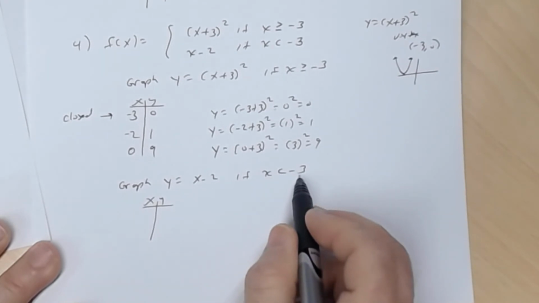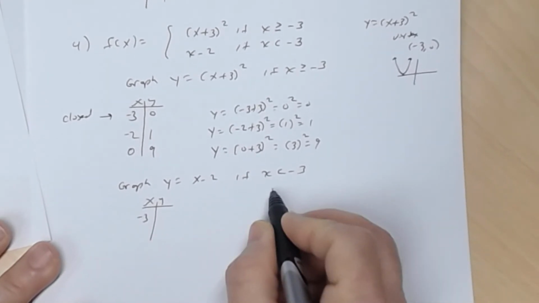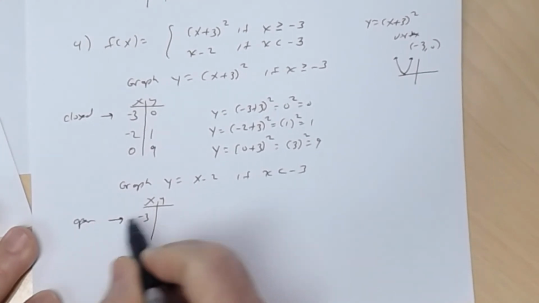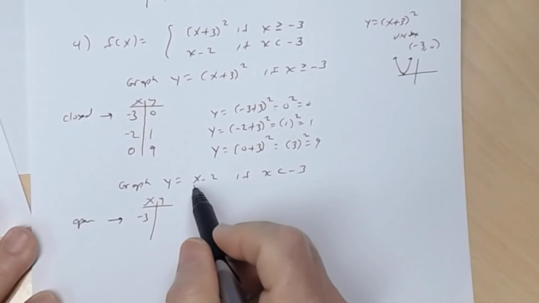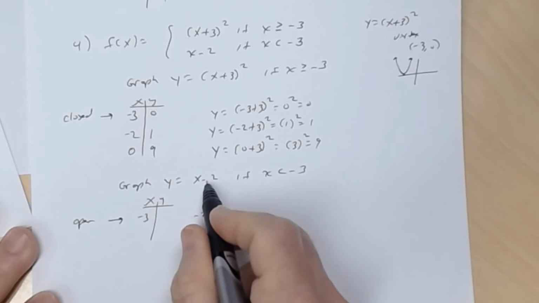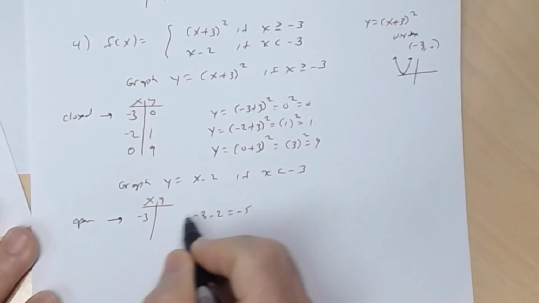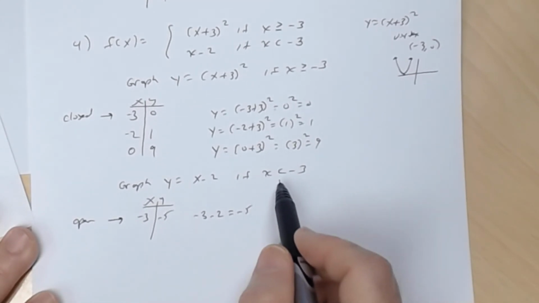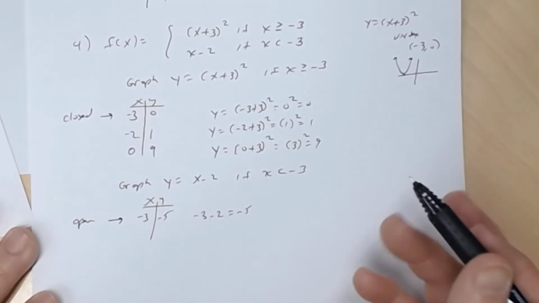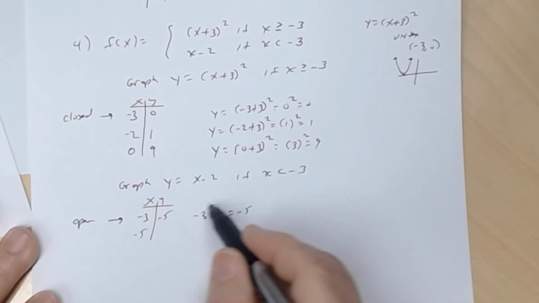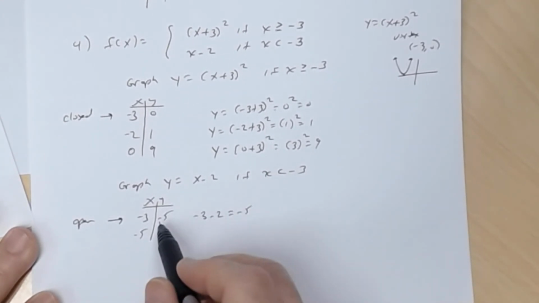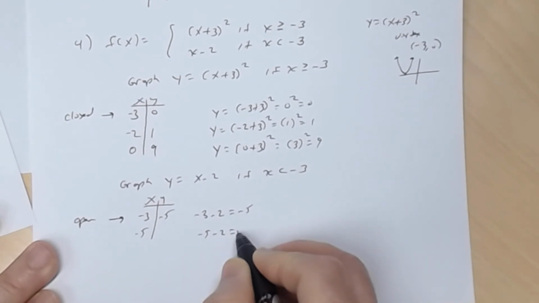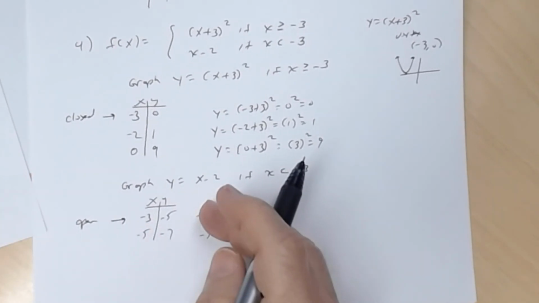So I've got to use this, -3. But remember, there's no equal sign, so I'm going to use what word? Open. If x is -3, I get -3 minus 2, which is -5. And then I need one more. I've got to pick a value for x that's less than -3, though. So let's say -5. If x is -5, -5 is less than -3, so I can use it. I get -5 minus 2, which is -7. And I plot those 2 points.